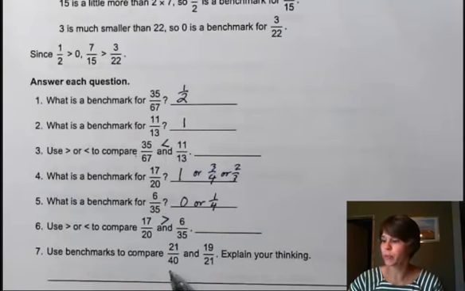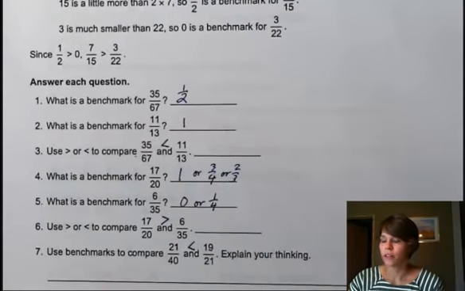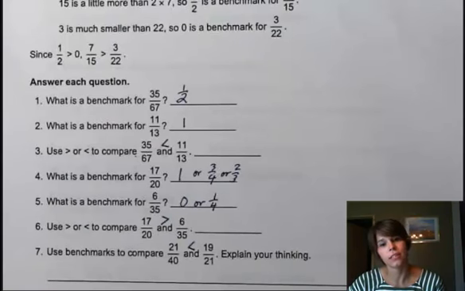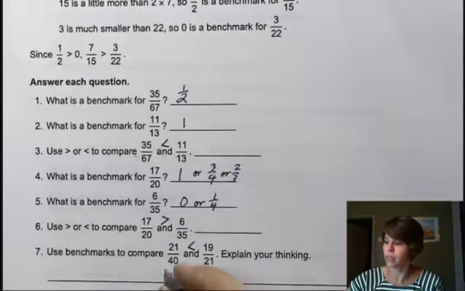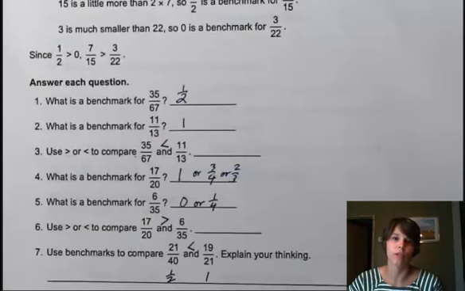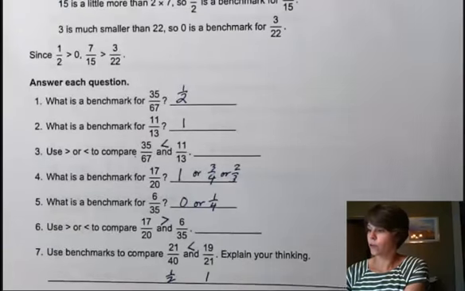So it says use benchmarks to compare these and explain your thinking. I'm right away going to say that 19/21 is greater. So 21/40 is less than 19/21. Here's my reasoning. 21/40 is really close to a half, and 19/21 is really close to 1. So benchmarks are going to be the easiest way to compare if you can use them.